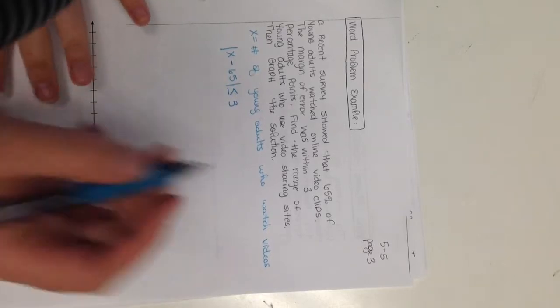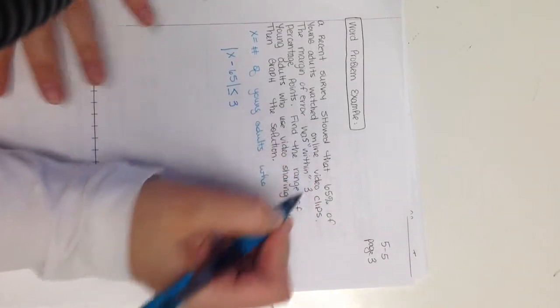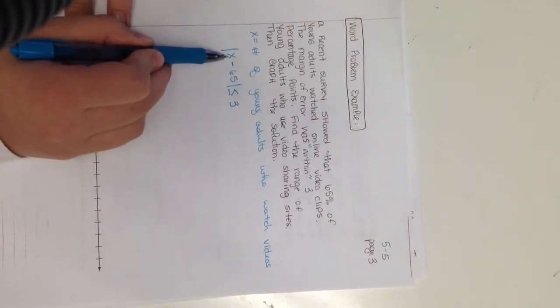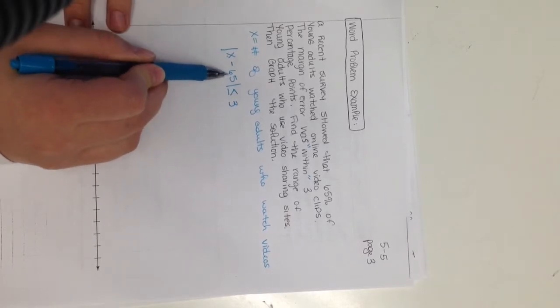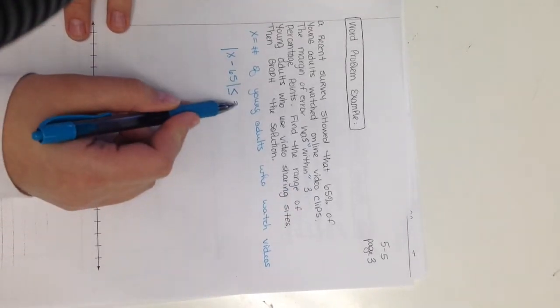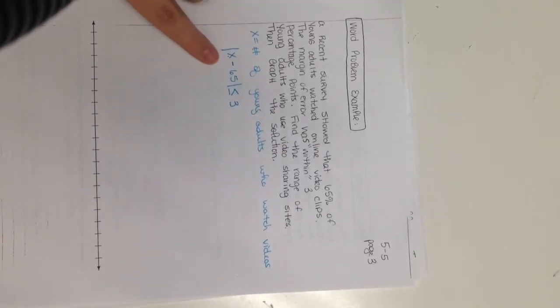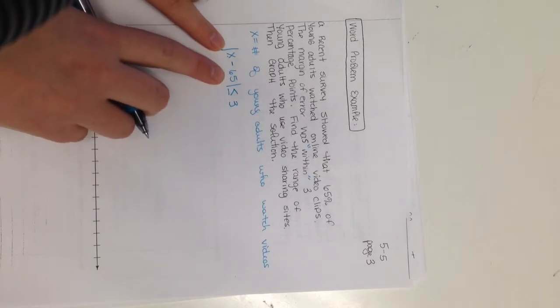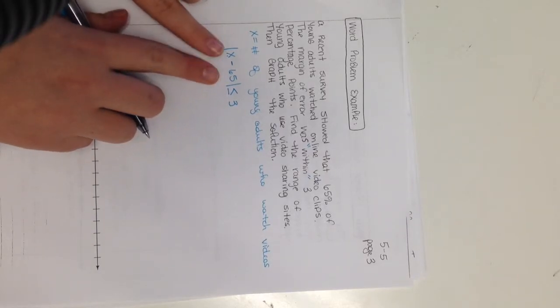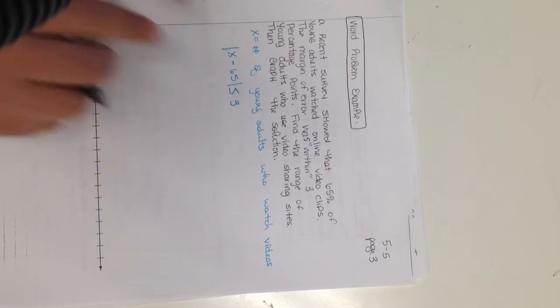Now the reason I'm using less than or equal to instead of just less than is because it uses the word within. And if you remember from our notes from section 5.4, between is less than or greater than, within is less than or equal to, greater than or equal to. So the number of kids that watch minus the number that they tell us watch should be smaller than 3. Now, remember that if x is like 64, when I subtract 65, I'm going to get a negative number, and I can take that absolute value. That's okay.